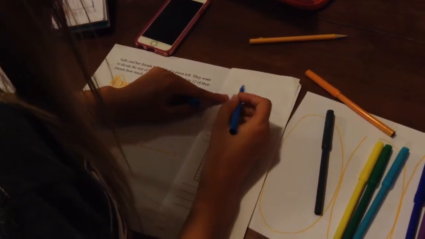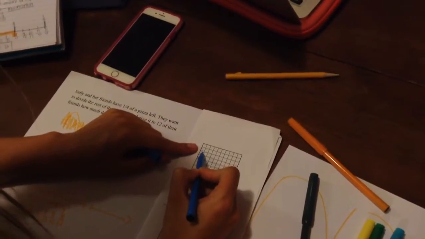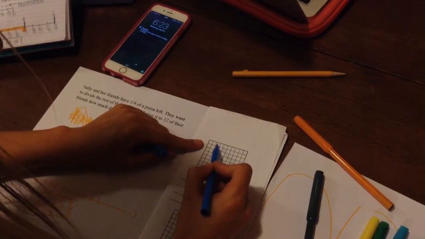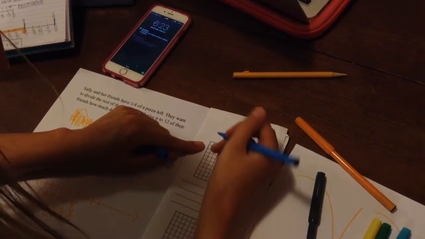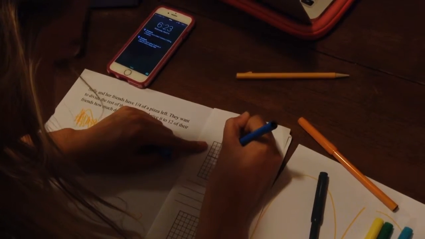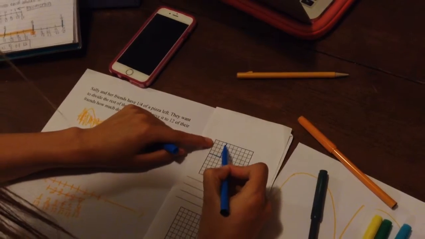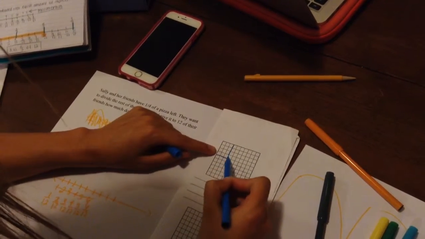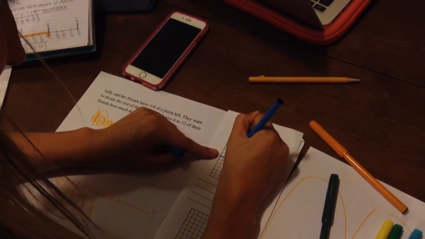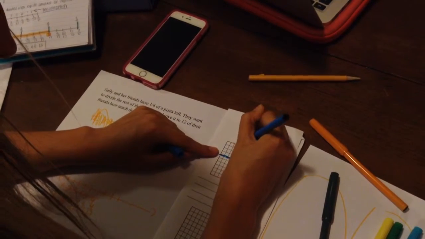Okay, we'll use a different number. So let's count our area. 1, 2, 3, 4, 5, 6, 7, 8, 9, 10, 11, 12. Okay, so we have 3, 6, 9, 12 as our area, because that is the number that we are dividing it into.